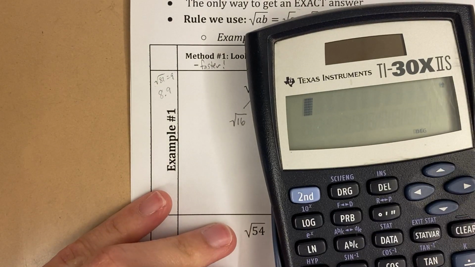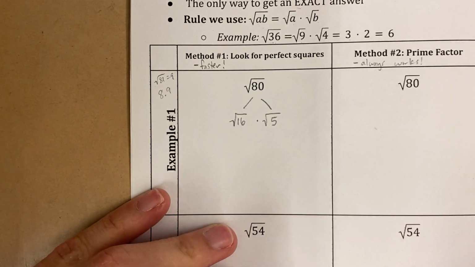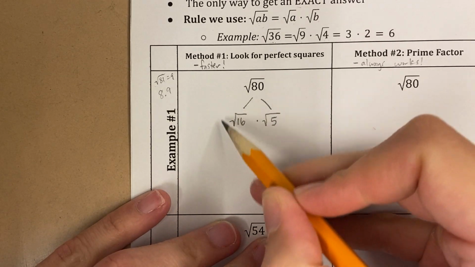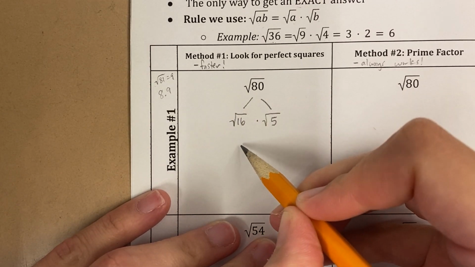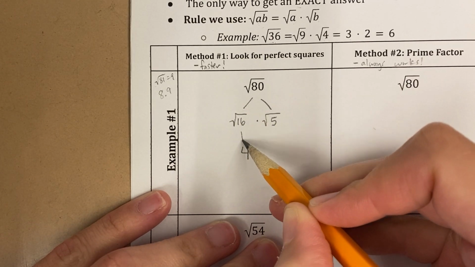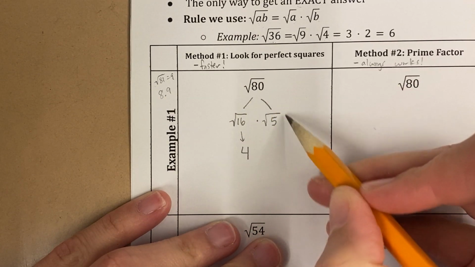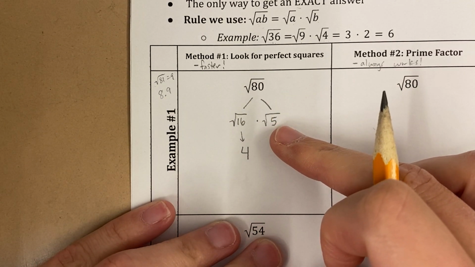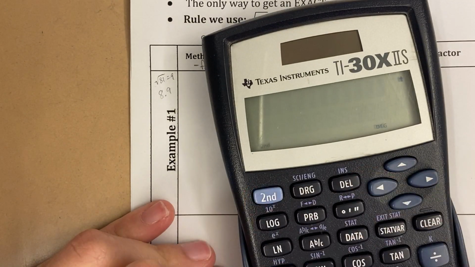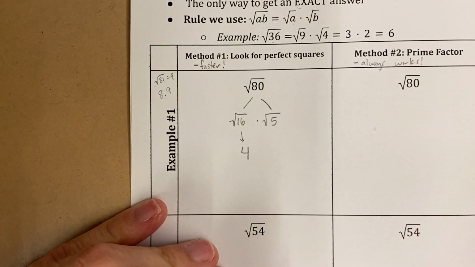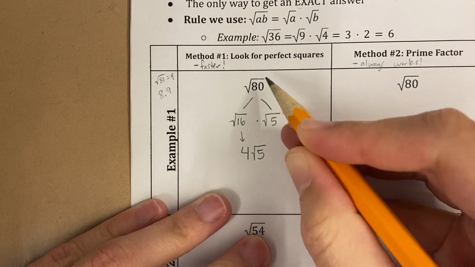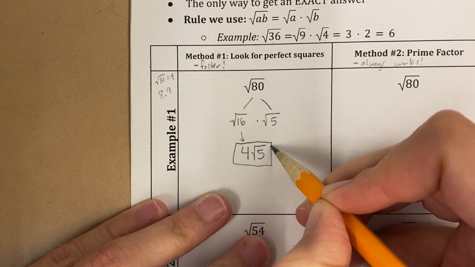Look, 16 times 5 is 80. So I can break this into the square root of 16 and the square root of 5. Well, what's the square root of 16? It's 4. It's just the number 4. So this is the square root of 16 times the square root of 5. I just changed the square root of 16 to the number 4. The square root of 5, this number does not simplify. There's no factors, there's nothing that I can do to simplify this number farther. It's irrational. If I put the square root of 5 in the calculator, it's this horrible decimal. So I just bring it down. So the square root of 80 is the same as 4 times the square root of 5.